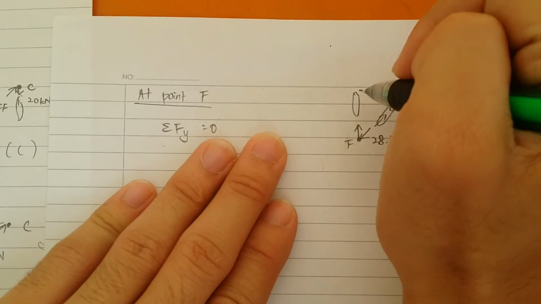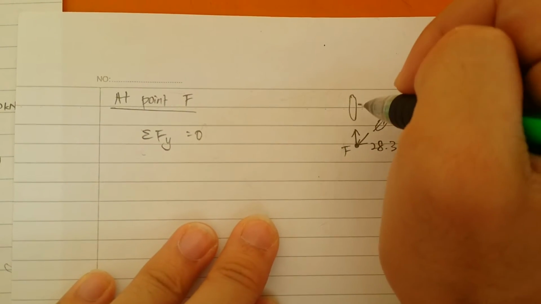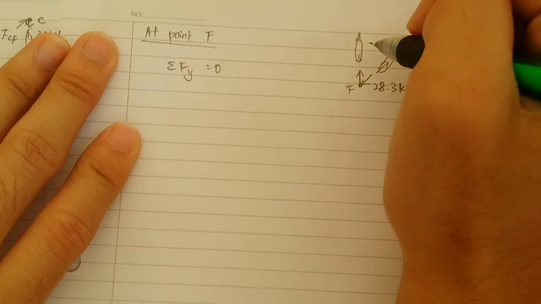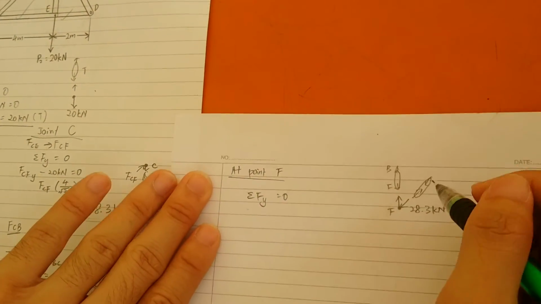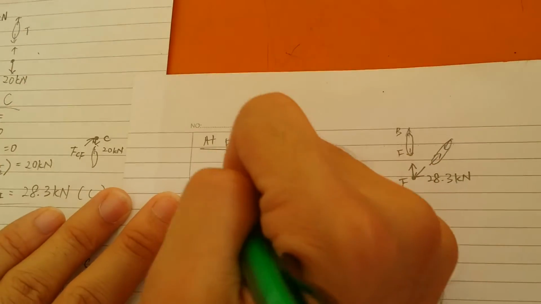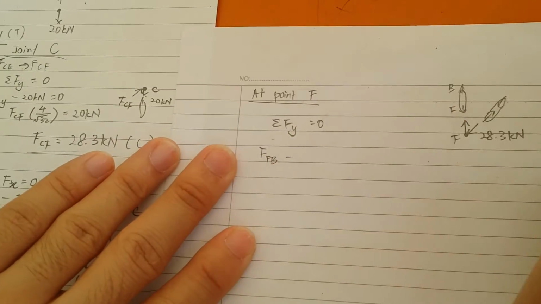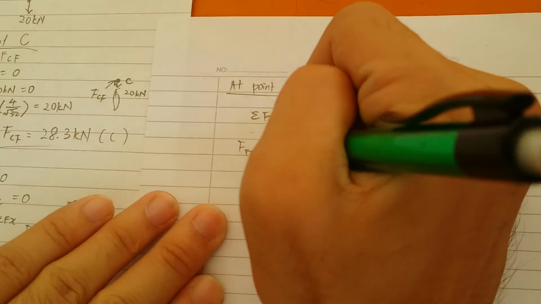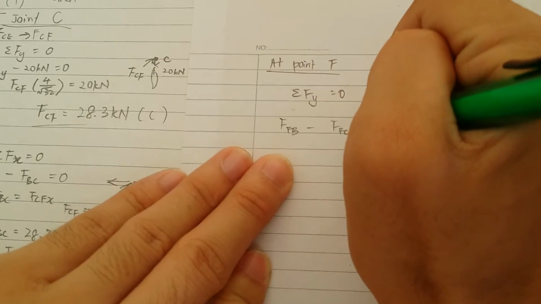It will cause the force on FFB or FBF, so it's in tension. Yeah, so we assume it's tension. We assume that this is BF, a tension force. So we can now compute it. FFB minus FFC, sum of forces in Y is equal to 0.